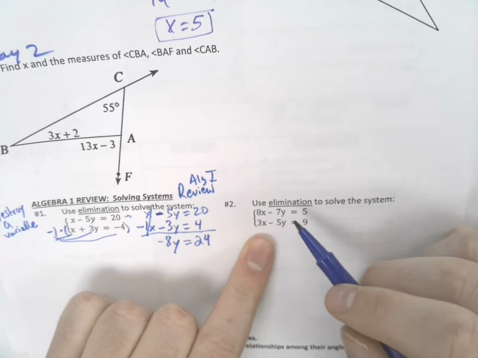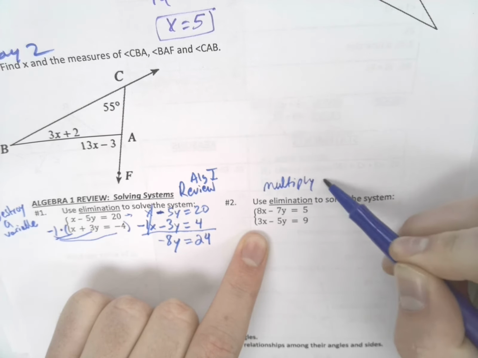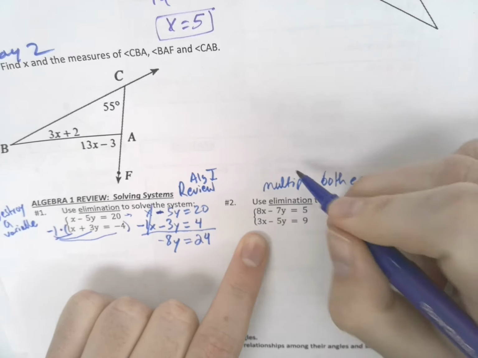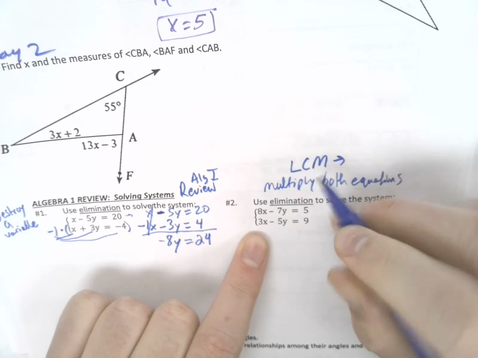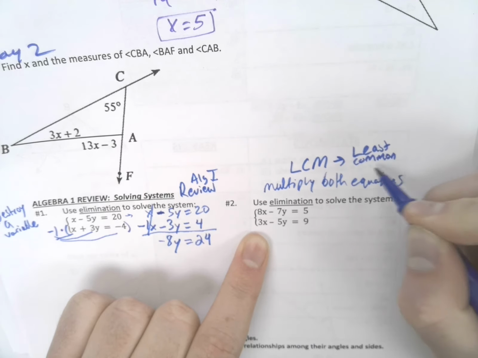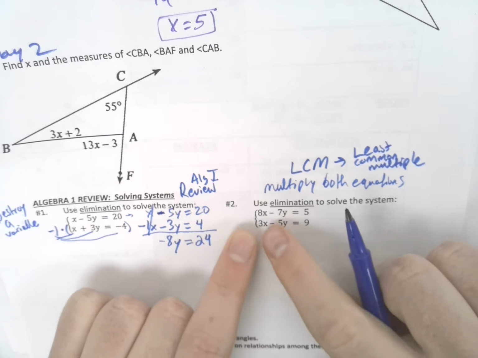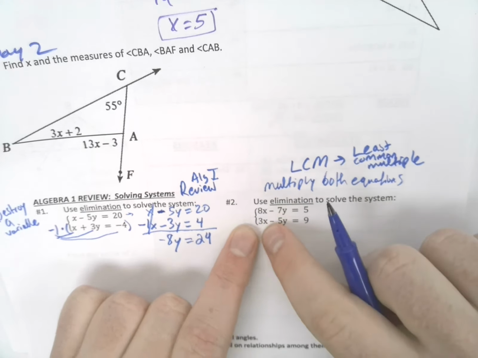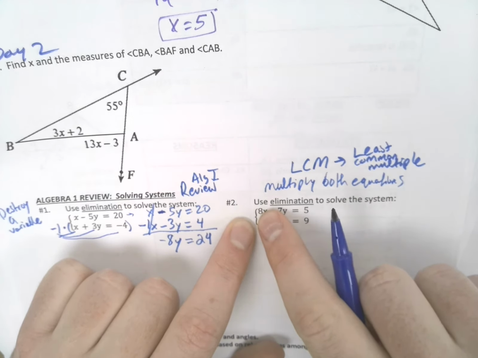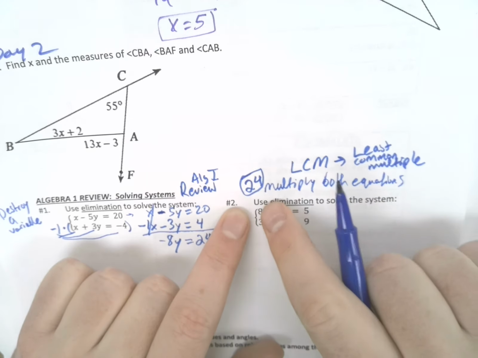Same thing over here, except this time, I think we're going to have to multiply both equations. And the key here is we need an LCM. We need an LCM. That is a least common multiple. We need a least common multiple. So let's look at 8 and 3. Okay. Yep, 8 and 3. What's a least common multiple that these two share? Oh, 24. So that can get to 24.